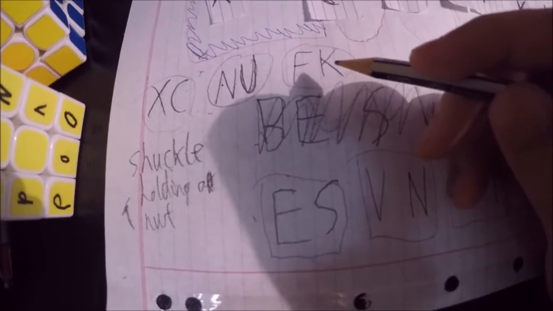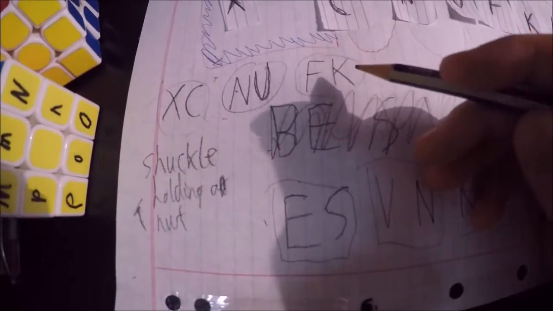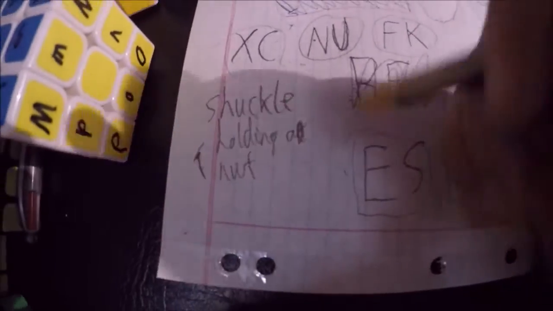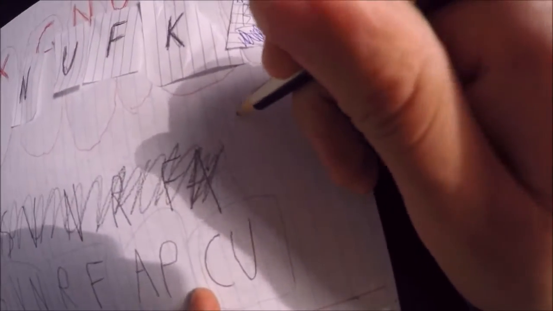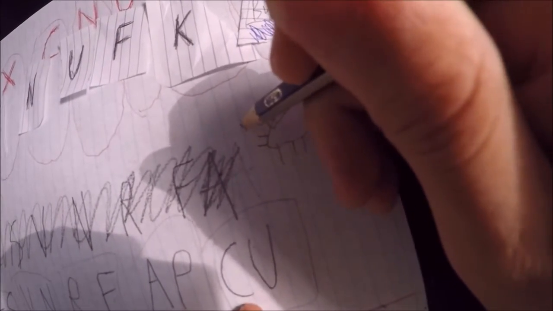FK. I guess you could think of Shuckle holding a nut, exclaiming the F word. I'm not even going to bother writing that. I'll just try to draw it somewhere. I'll draw it here. So throughout my head, I'll think of Shuckle. Here's our boy Shuckle. Looks like a dog with a potato body, holding a nut.